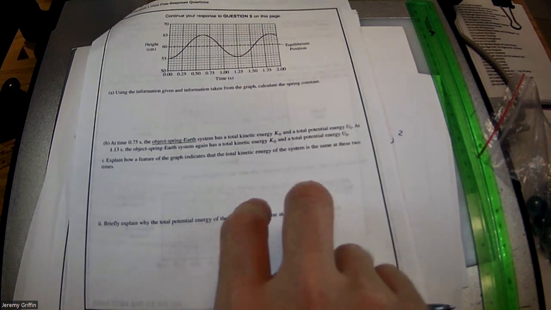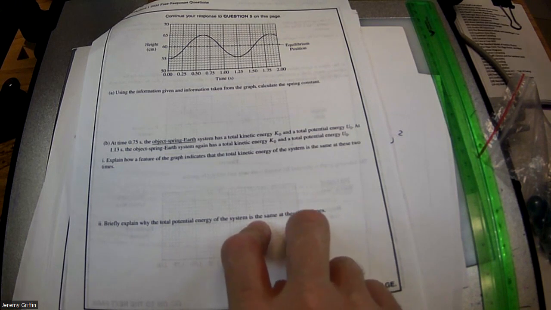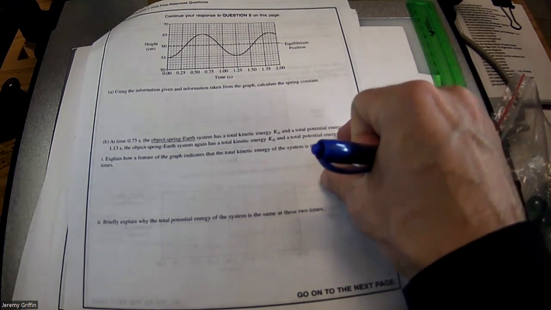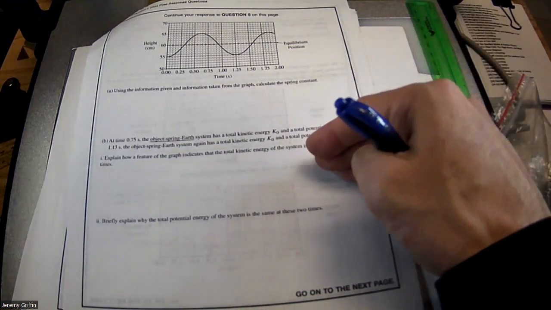Right. So I think the most straightforward way to say that is because it's a closed system, the total energy is the same and the kinetic energy is the same. If you take the total energy and subtract the equivalent kinetic energy, the leftover potential energy, both types, also has to be the same.